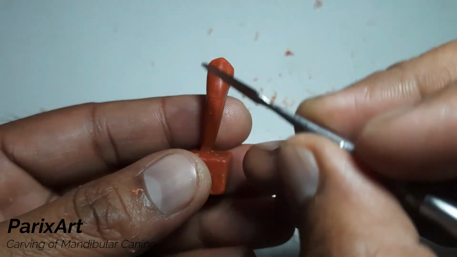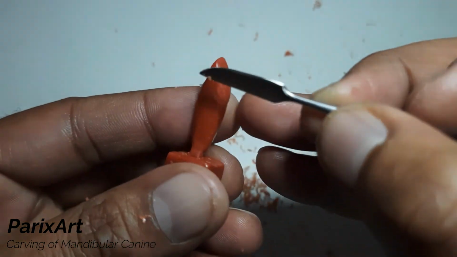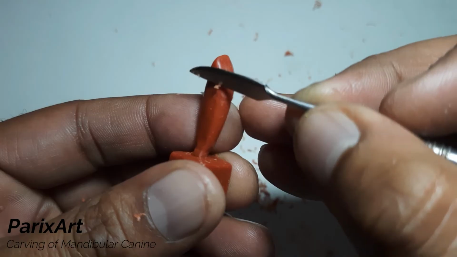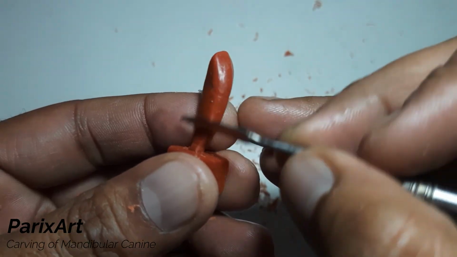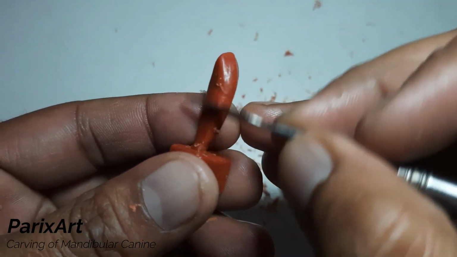Okay, so we also need to get the crown straight with the root on the mesial side. Carve in one plane using the back side of the carver. Very gentle strokes.